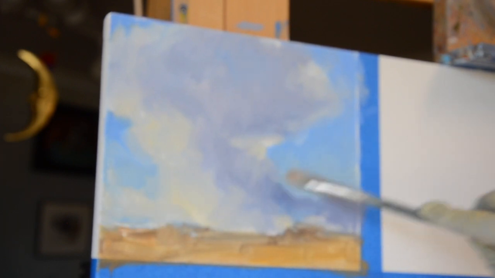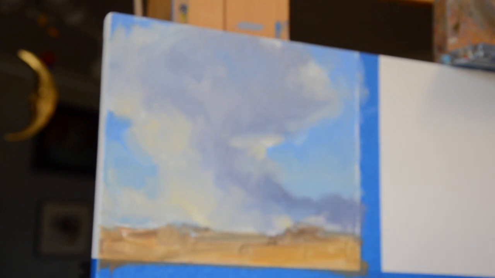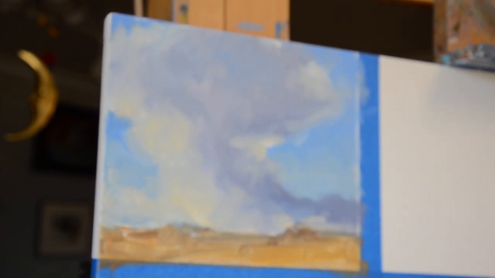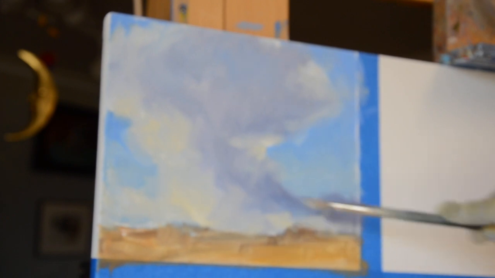I'm just continuing to blend areas, give it that wispy cloud feeling, take some of the purples and some of the warmer colors out so they are disappearing into the atmosphere.